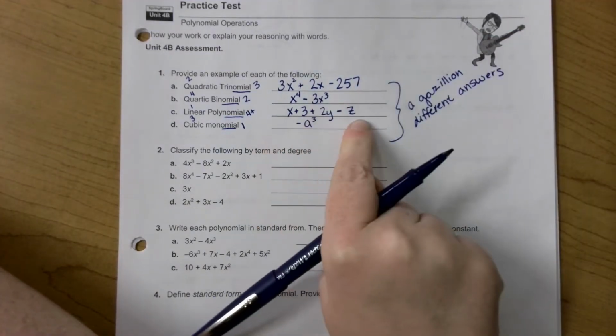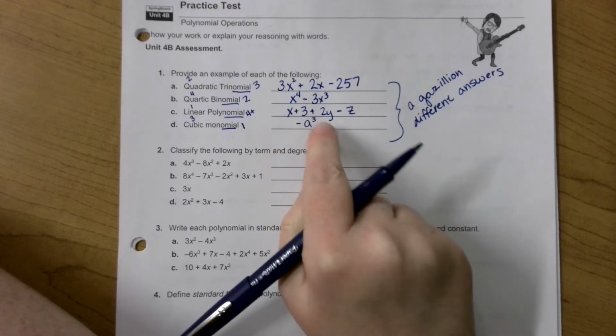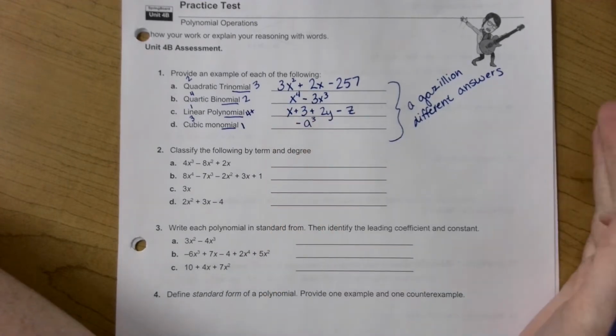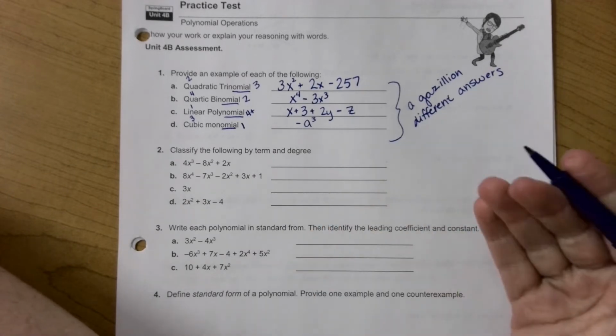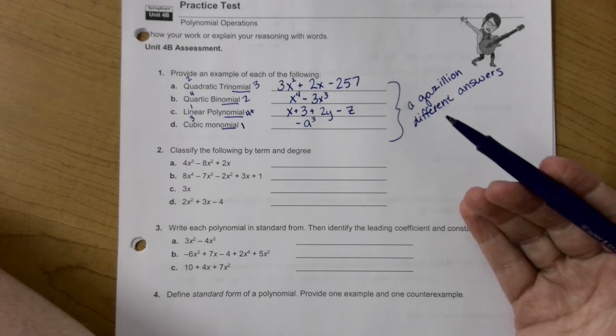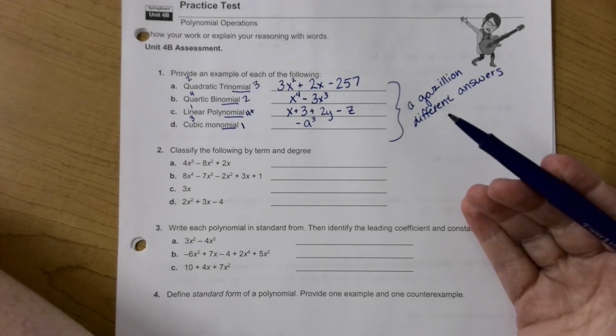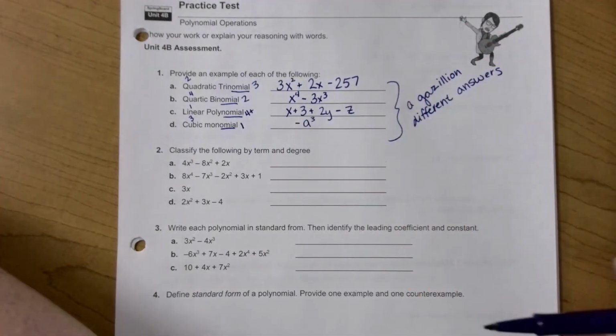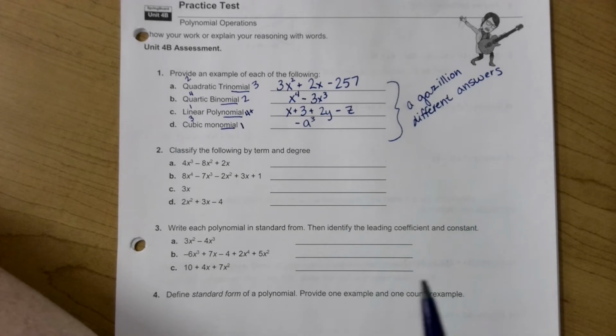So there's 4 terms. None of them have an exponent of more than 1, so that's technically linear. But you could also say, well, technically, just x plus 3 is a linear polynomial because all of these could be classified as polynomials. Typically, we usually use polynomial for more than 4. So there's a couple of different ways you can interpret this one.